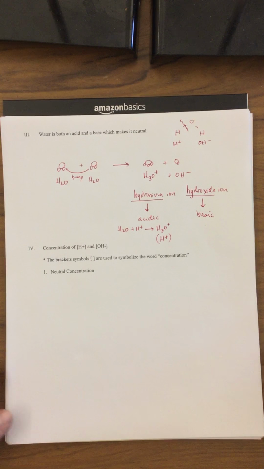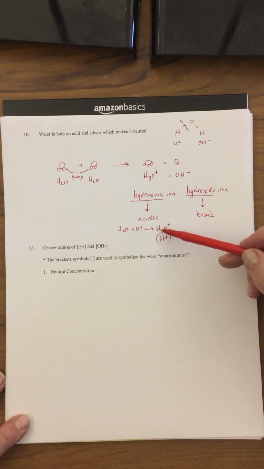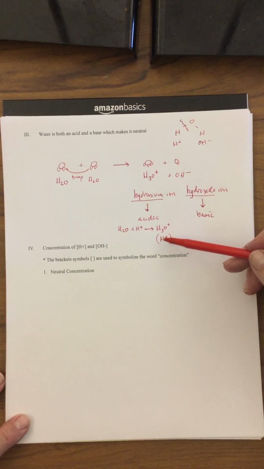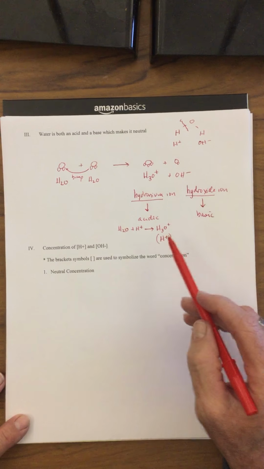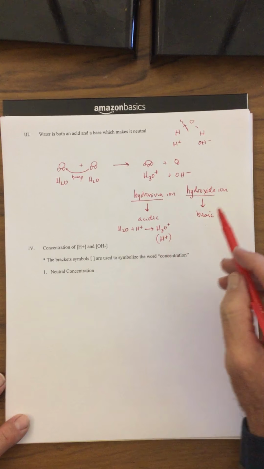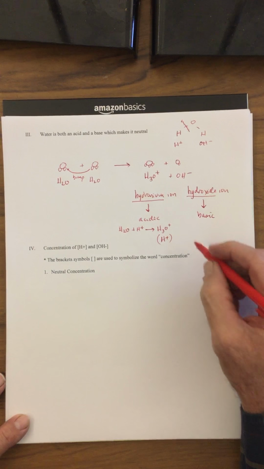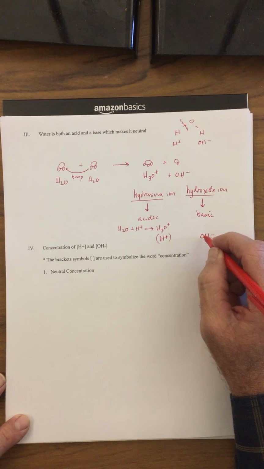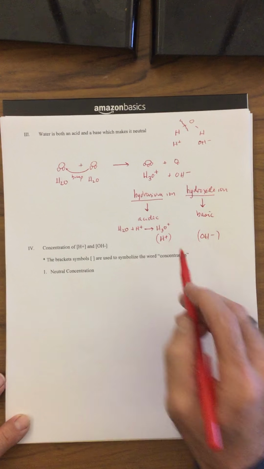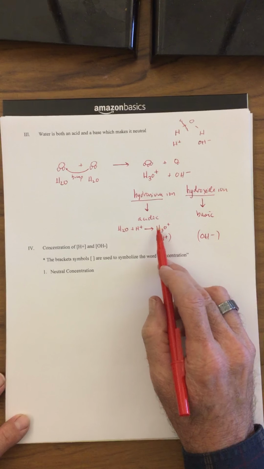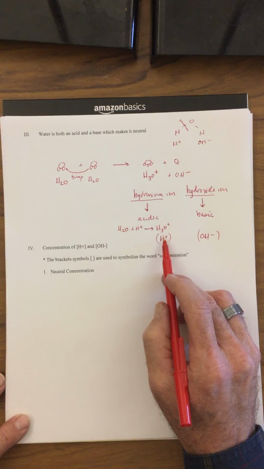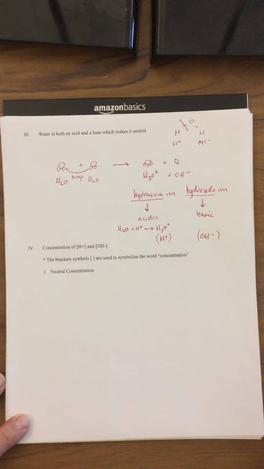When we say something is acidic, we're referring to this H3O plus, but it's often just written as the H plus. So things that are acidic have this H plus, things that are basic have this OH minus. But really, when it's the H plus, it's H3O plus. It's the H plus that's attached onto the water.